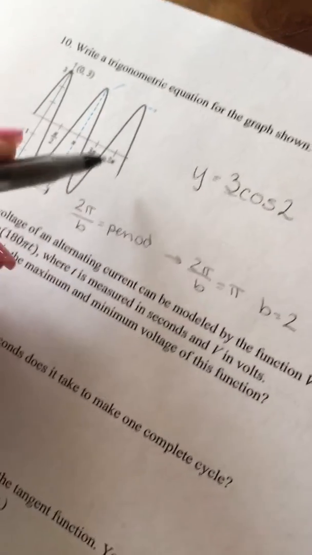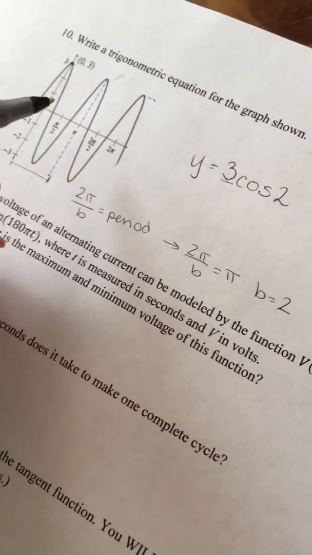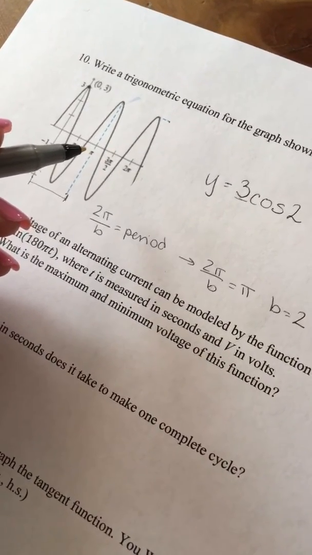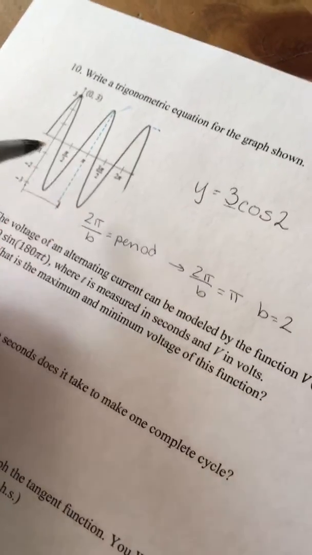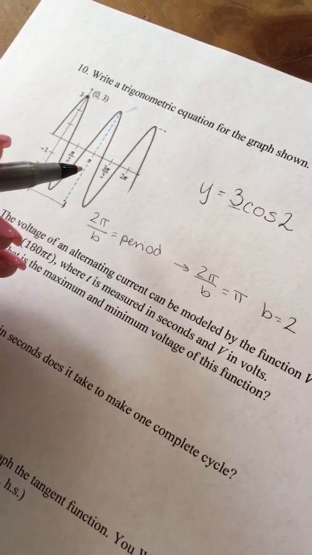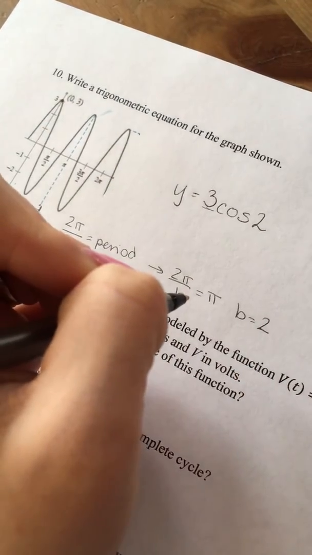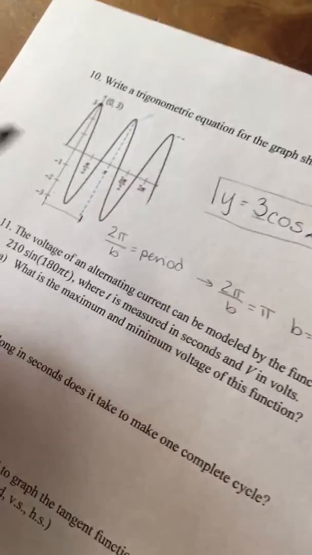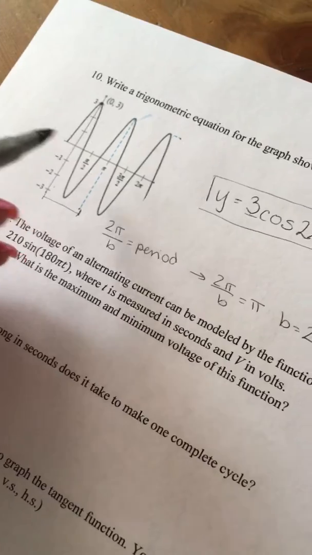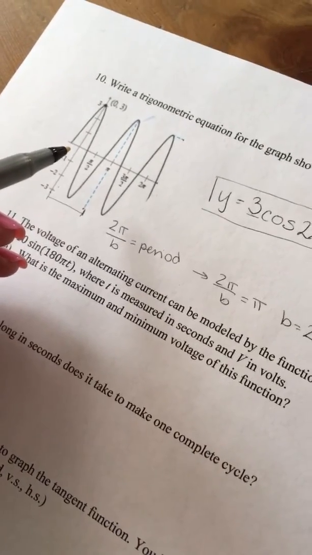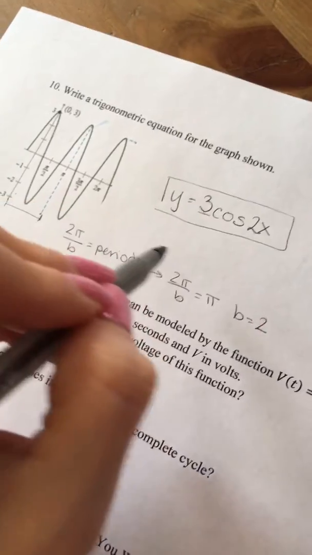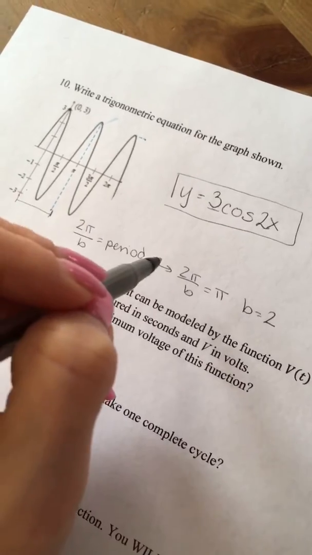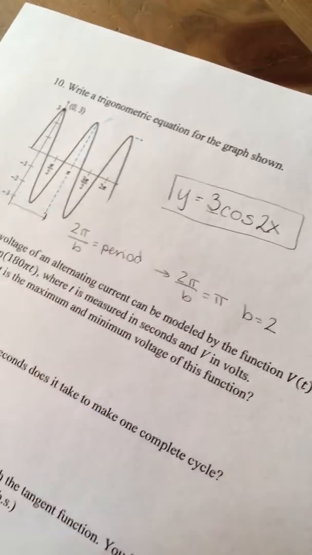Okay, and then another comment with the horizontal shift. You could rewrite this equation and give it a horizontal shift, but that's a lot of work and we don't need to be doing that. We've talked about how there's a couple of right answers for these graphs. So this is probably the easiest equation to write, so 3 cosine of 2x. But that isn't to say that you couldn't give this a horizontal shift and mess around with this and get something a little bit different. I'm just not going to do that. This is the easiest one to get. No vertical shift, no horizontal shift. Amplitude of 3 and period of pi gives me a b of 2.